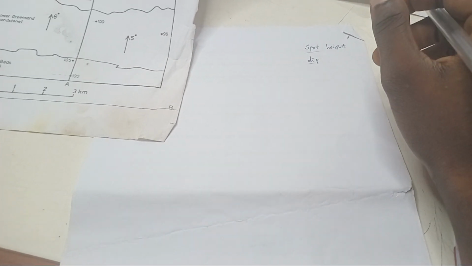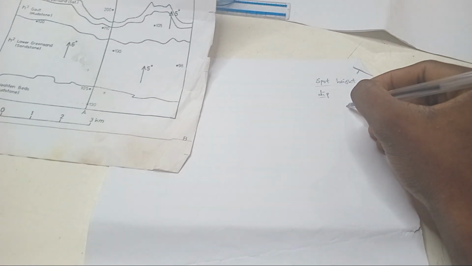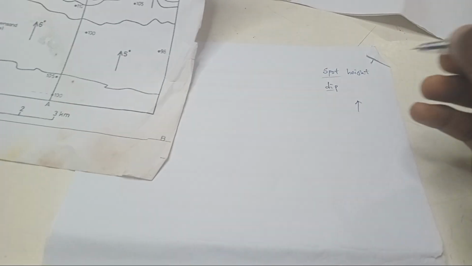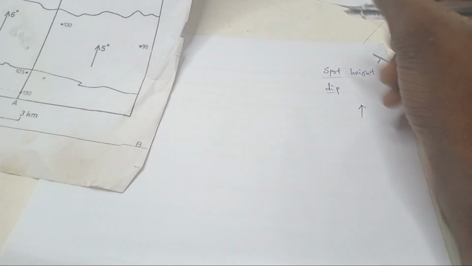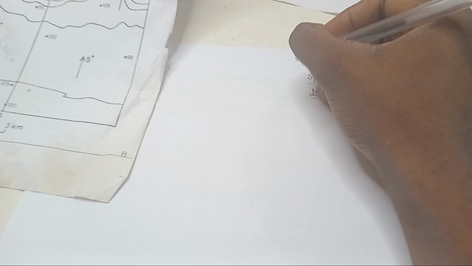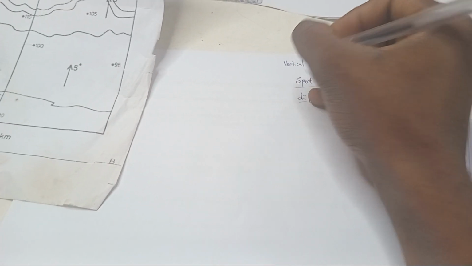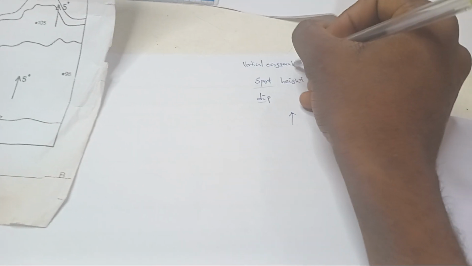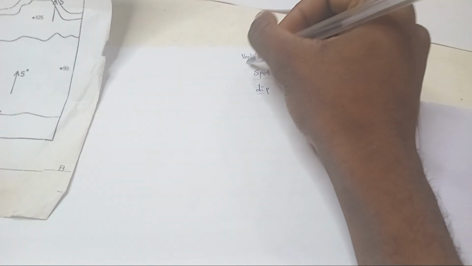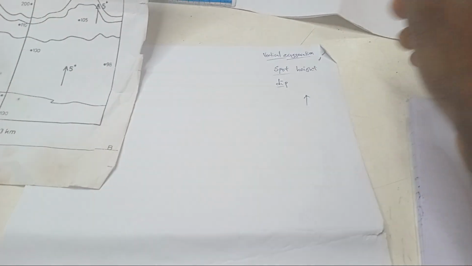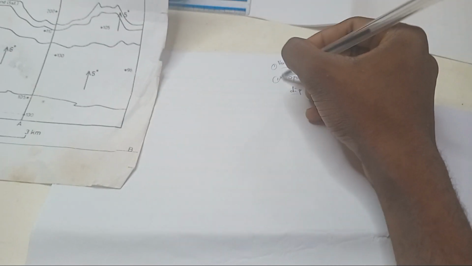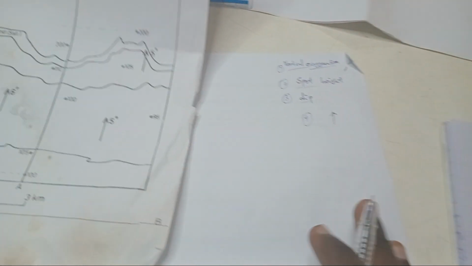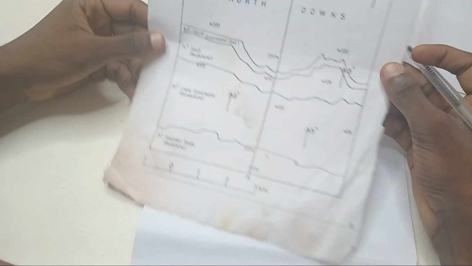Next, you talk about direction, where it is dipping to. We also talk about exaggeration, because in some cases you're not going to just be using the scale. If the scale given is too small, we have to exaggerate. All of this will be covered in this video. Good, let's start now.